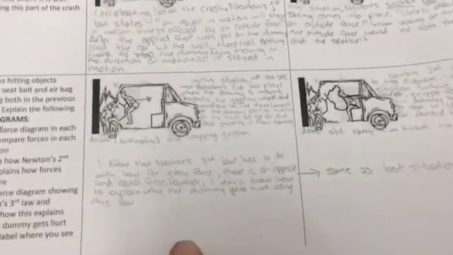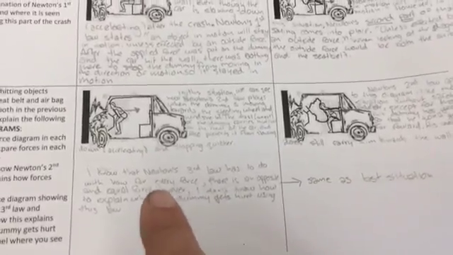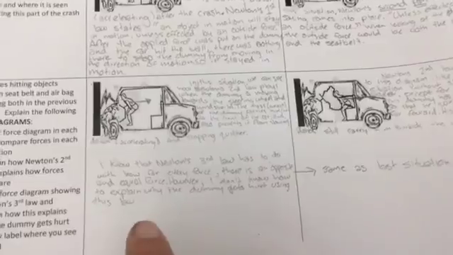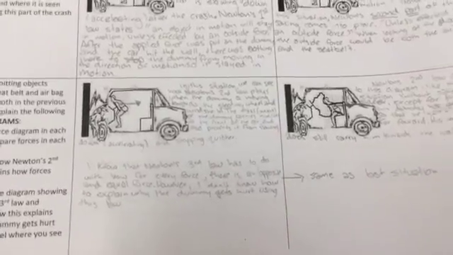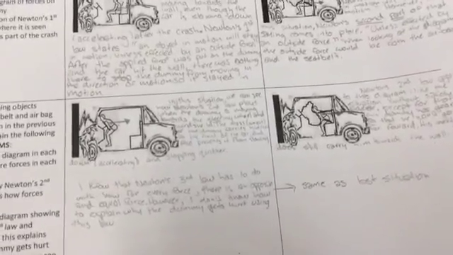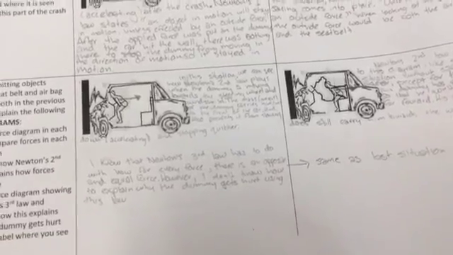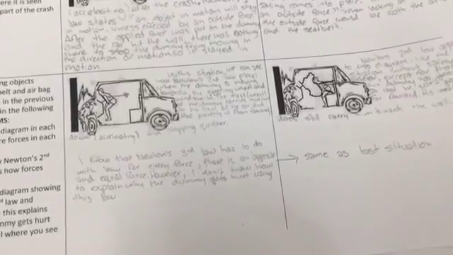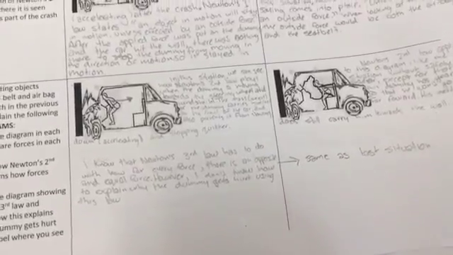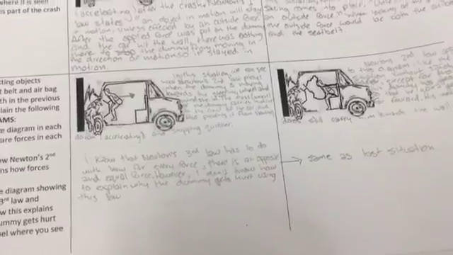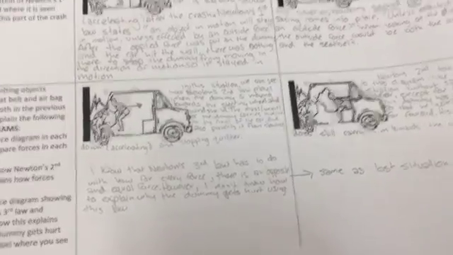And then you mentioned that you're not sure that you know what Newton's third law is. So why don't you explain to me what Newton's third law is. Well, I know that Newton's third law is having to do with how forces equal out. So for every force there's an opposite and equal force, but I wasn't exactly sure how to apply it as to why people get hurt in a car crash.